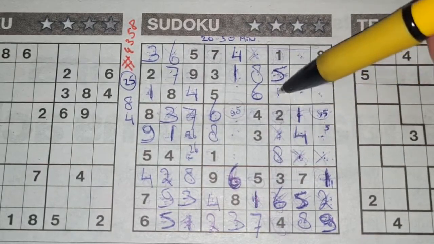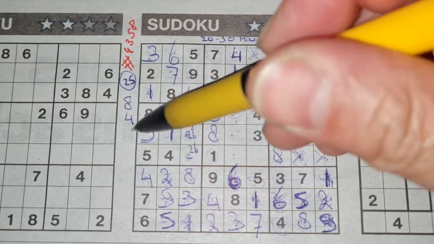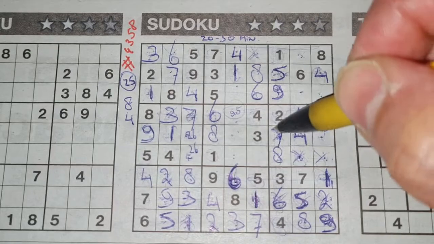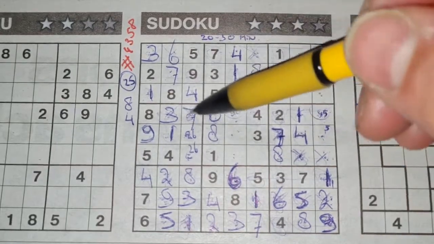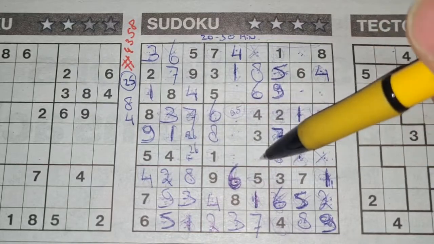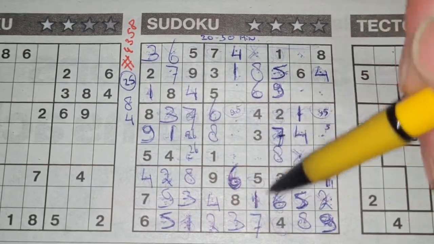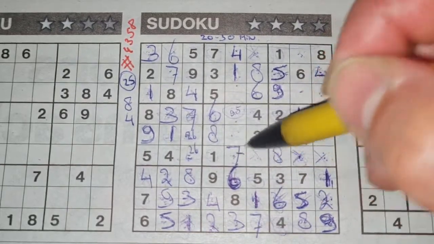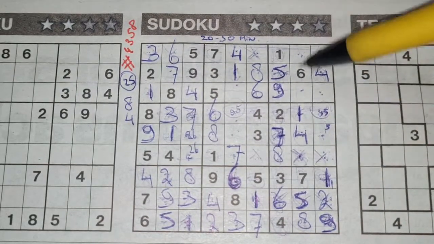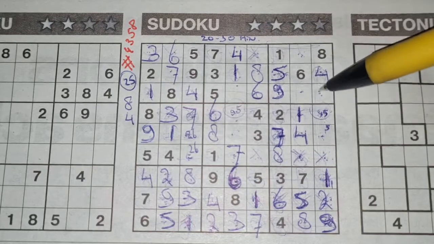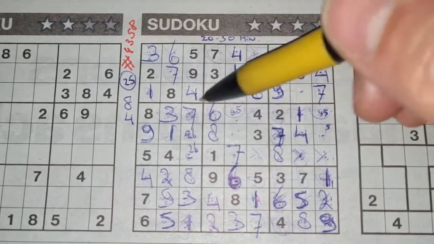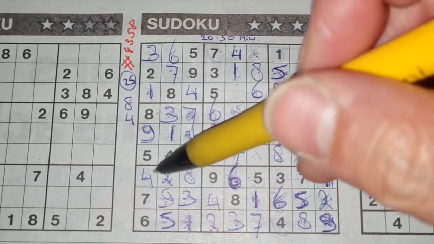7 and 9. We have a 9 there, so no 9 there. 9 should be here, and the 7 goes there. 7 in this row, 7 in the middle row, so the row below, the only 2 places left for the 7 should be here or there. We see there 7, no 7 there, 7 should be there. 7 in this column, 7 in the column next, so last column, only place left for the 7 should be there, and all the 7s are used.